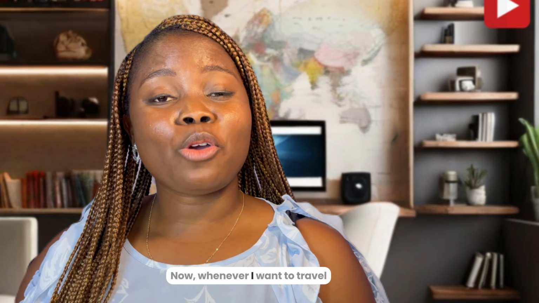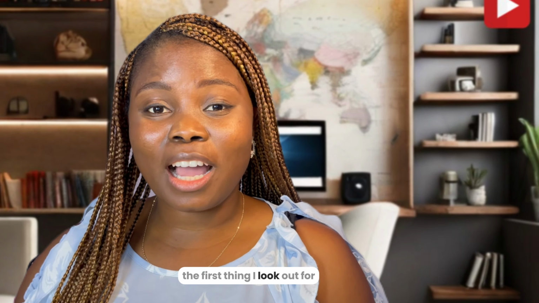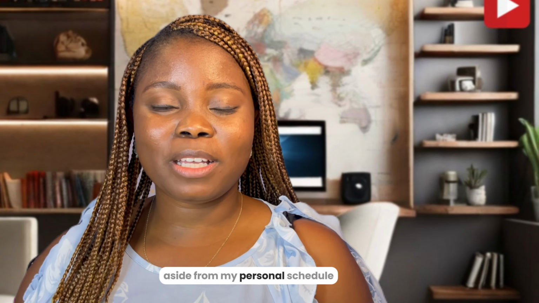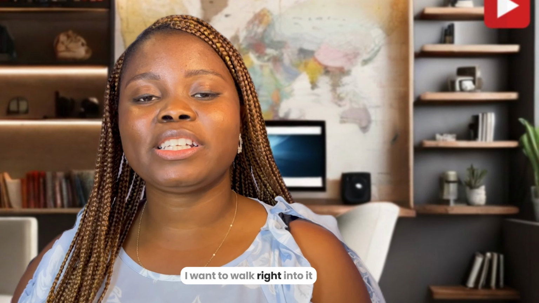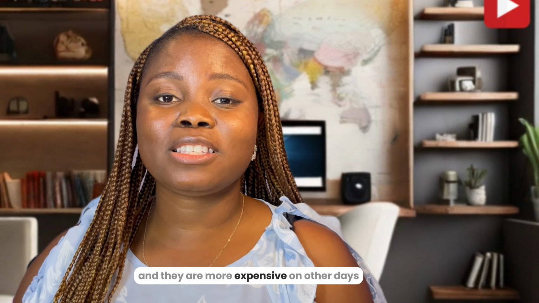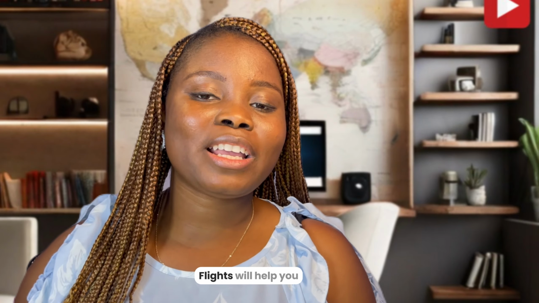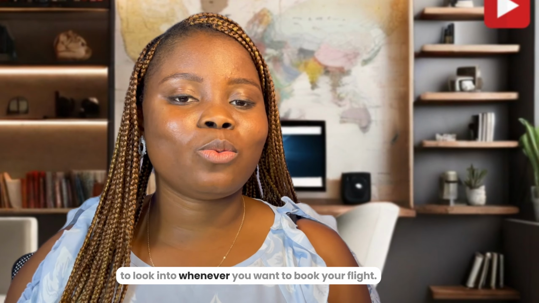Now, whenever I want to travel, the first thing I look out for is not my hotel booking. Aside from my personal schedule that I want to work around, the first thing I look out for is the flight ticket, because the flight tickets are cheaper on some days and more expensive on other days. And that is what the aggregate tool of Google Flights will help you to look into whenever you want to book your flights.